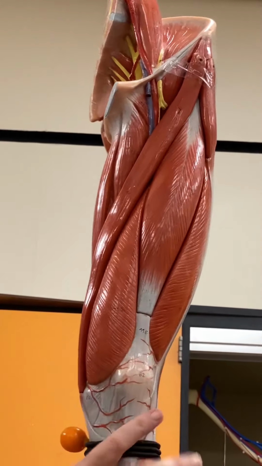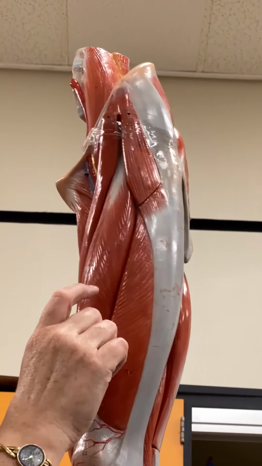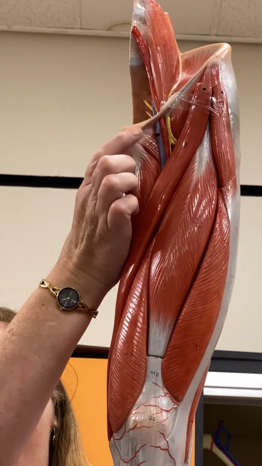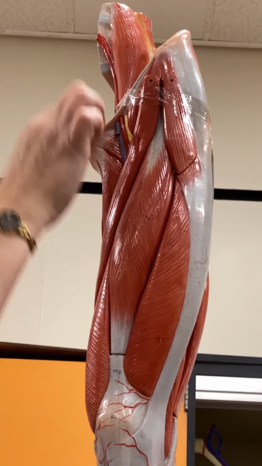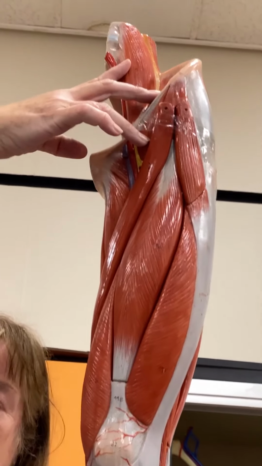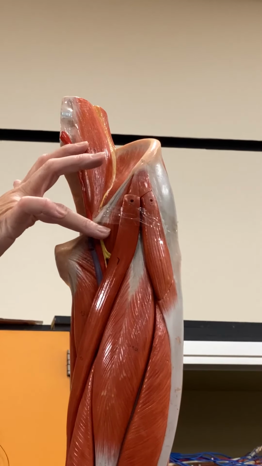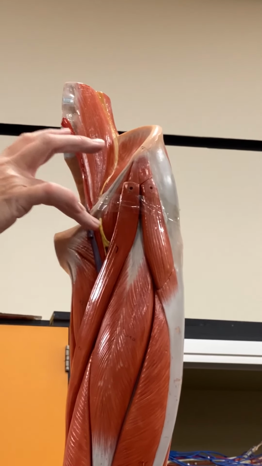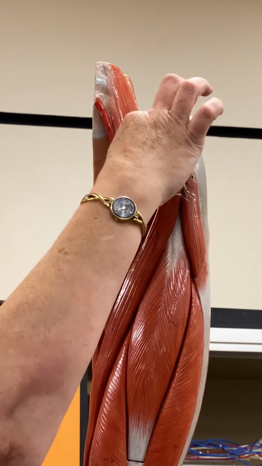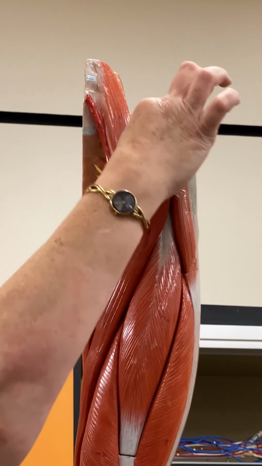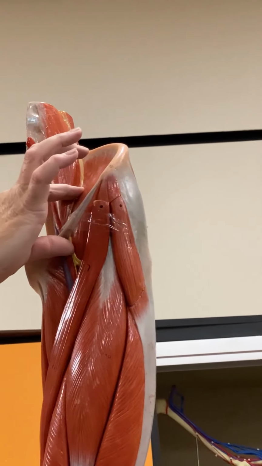Okay, and I'm going to mention 2 more at the very top of the model. So the first one is right here. You can only see a little bit of it. It is called the pectineus. And then up here, we have 2 muscles that come together as one, called the iliopsoas, where the P is silent. So the iliopsoas consists of the iliacus, which is this muscle, and the iliacus is attached to the iliac crest, and then the psoas down here below. Okay, so that's one muscle.